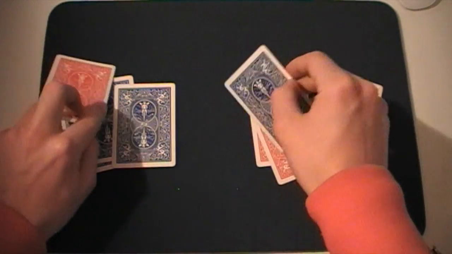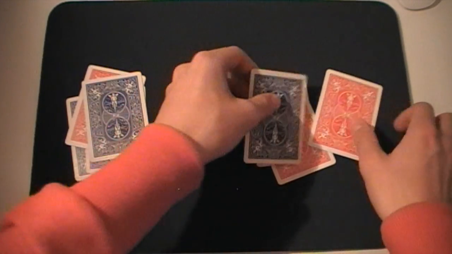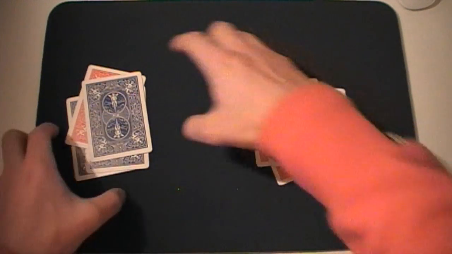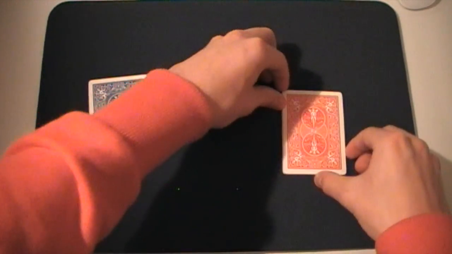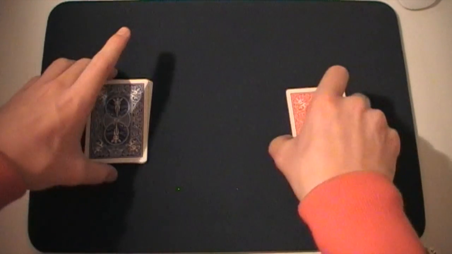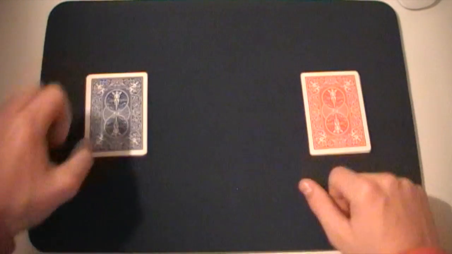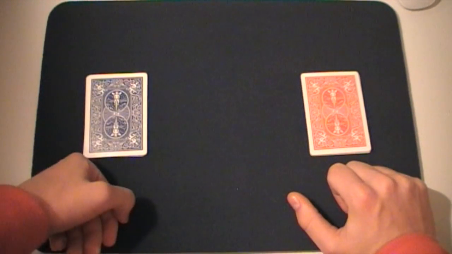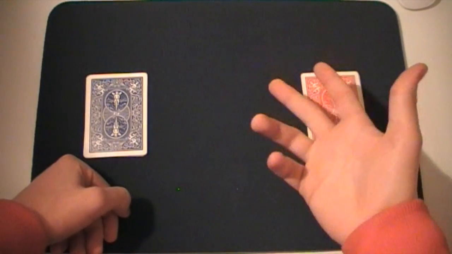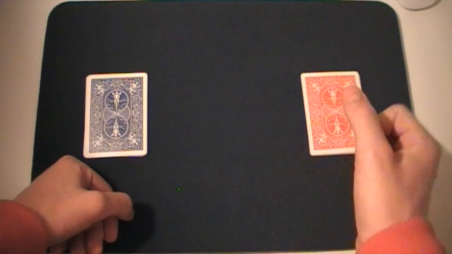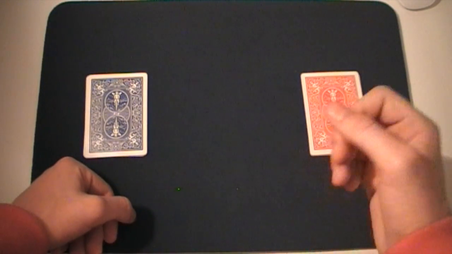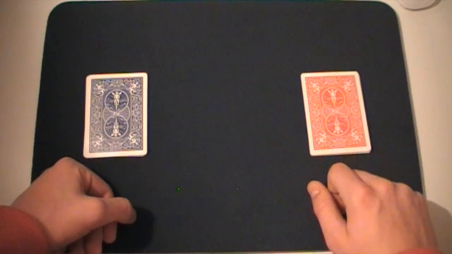And it literally does look like a miracle because there's nothing you have to do after that point. So if they name the ace of diamonds, it's very easy for you because it's all set up, but the likelihood is there's a 75% chance they're not going to pick the ace of diamonds. They're going to pick spades, hearts or clubs. So what do you do if they name one of those? Well, I'm going to go through those options one by one right now.